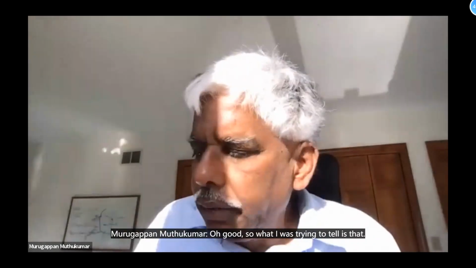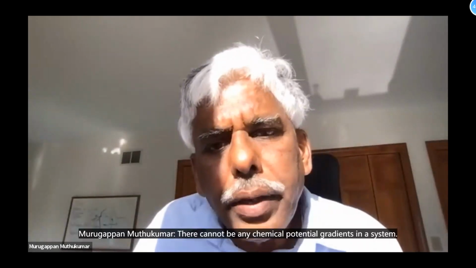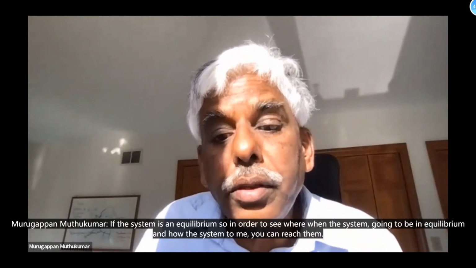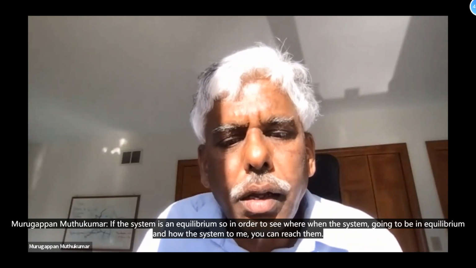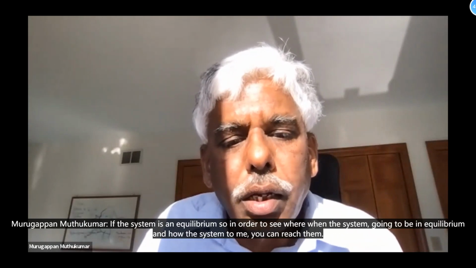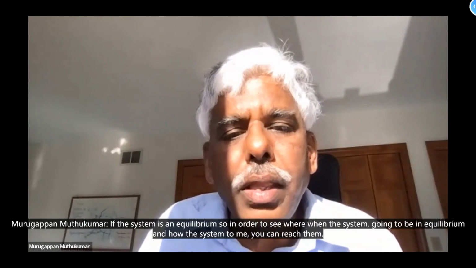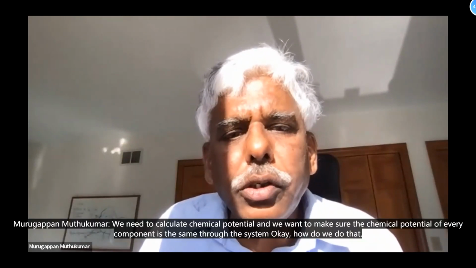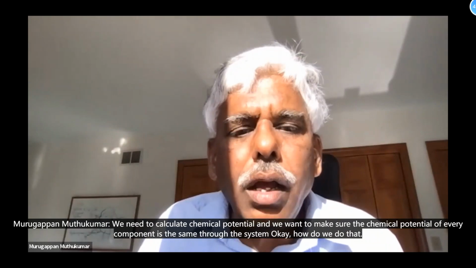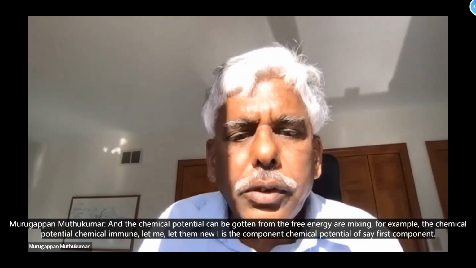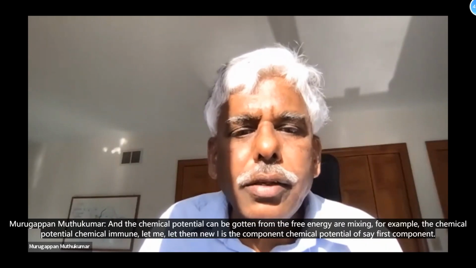Oh, good. So what I was trying to tell is that there cannot be any chemical potential gradients in a system if the system is in equilibrium. So in order to see when and how the system is going to be in equilibrium, we need to calculate the chemical potential, and we want to make sure the chemical potential of every component is the same throughout the system. Okay, how do we do that? The chemical potential can be gotten from the free energy of mixing.